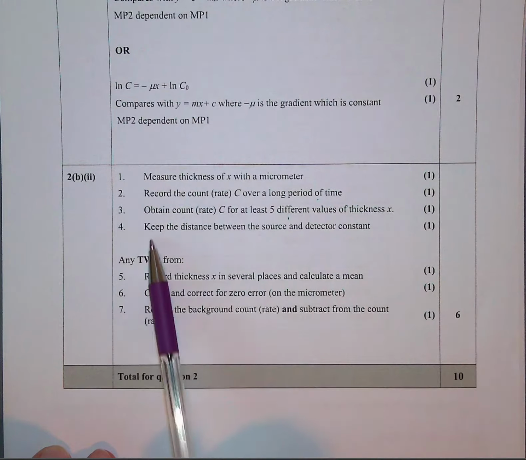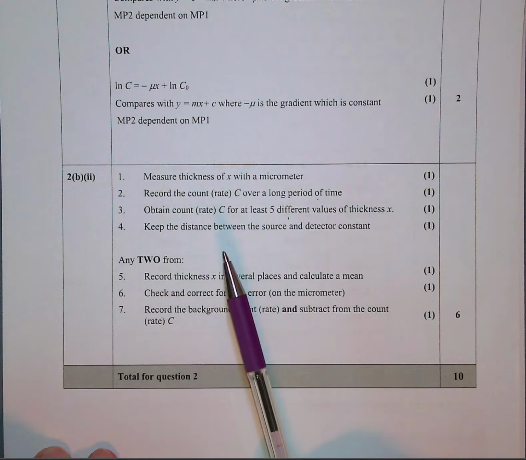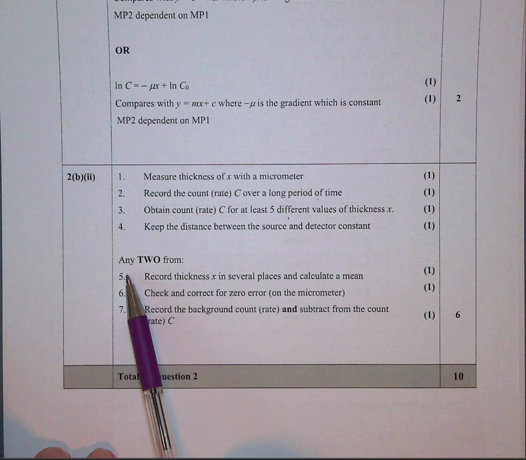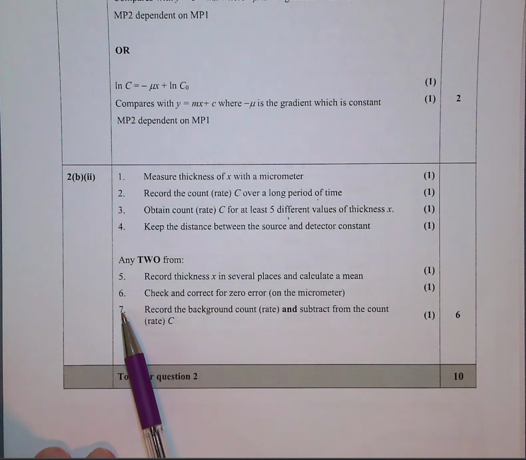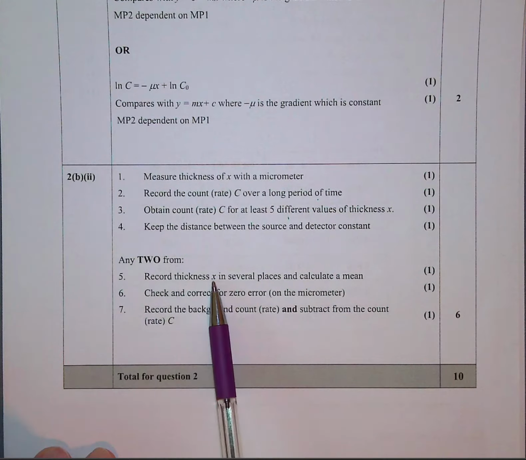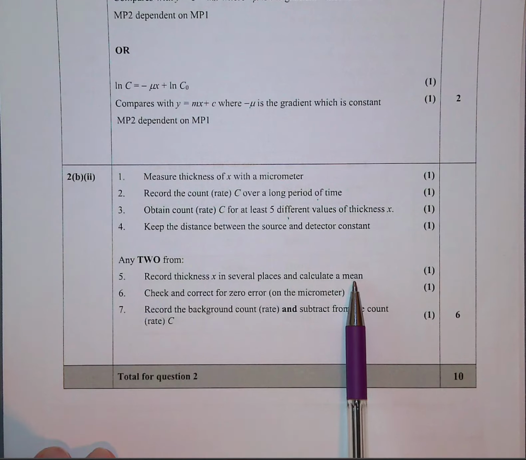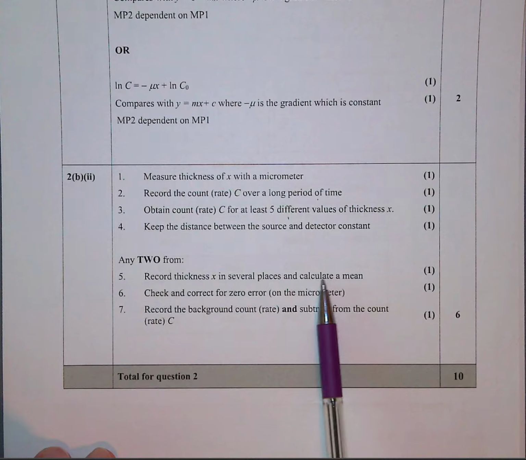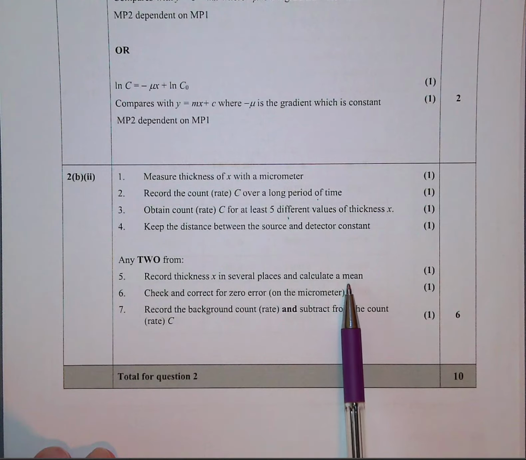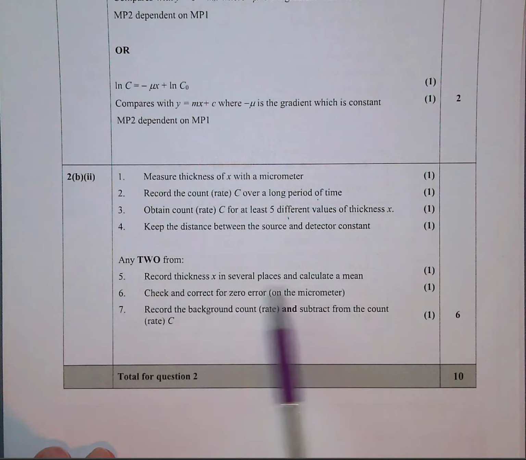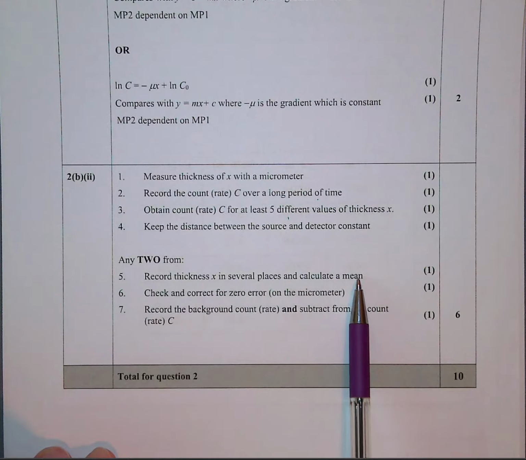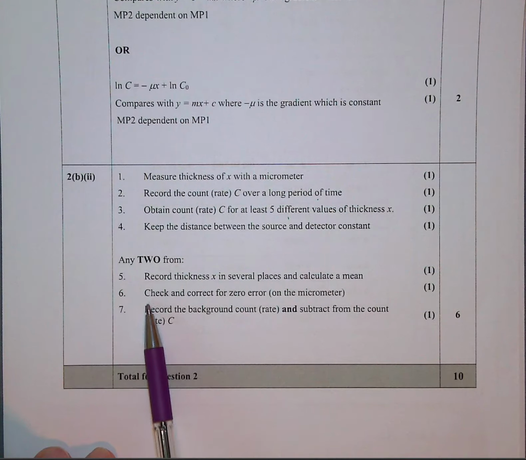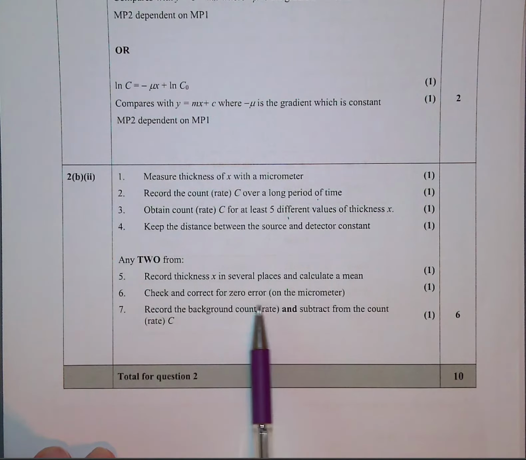So this is testing you on quite a few practical skills, and then it gives you 2 options to get the 5th and 6th marks. Record the thickness in several places and calculate a mean. Obviously the aluminium absorber may not be of uniform thickness, so this is a way of again getting accurate data. And another way you could get the accuracy marks up is check and record for zero error.